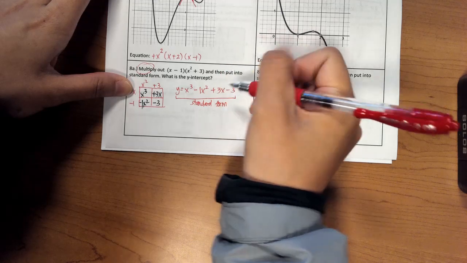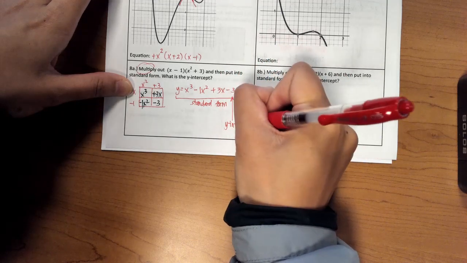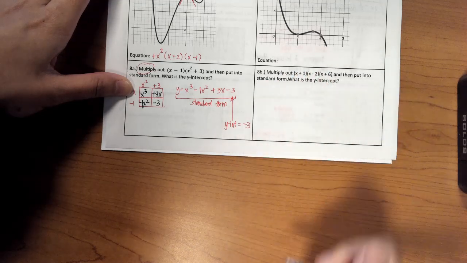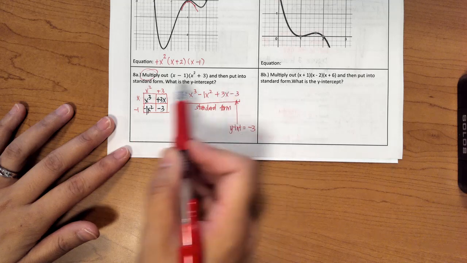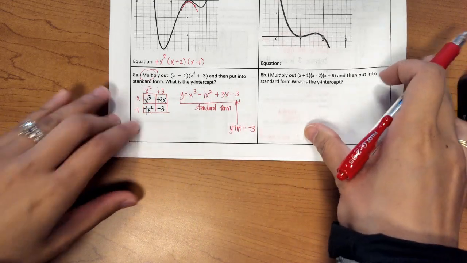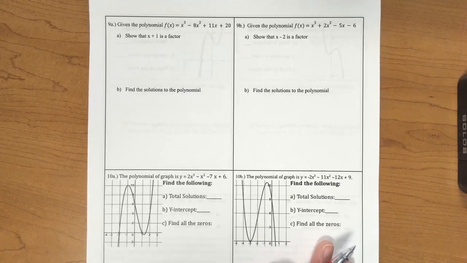Which makes it really helpful because that means my y-intercept equals -3. Okay, so make sure you read the problem because it asks for two things, standard form and the y-intercept. Okay, we're a third of the way through.